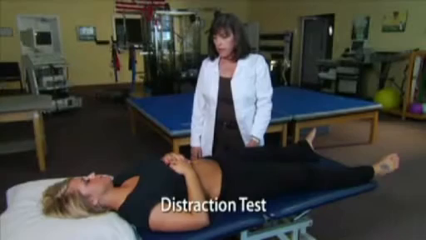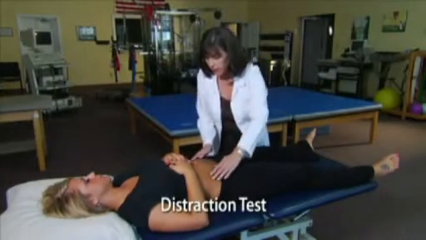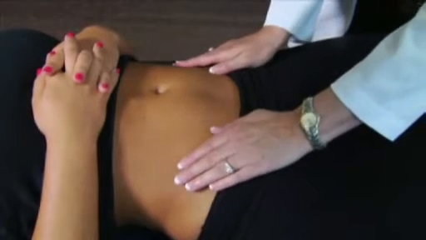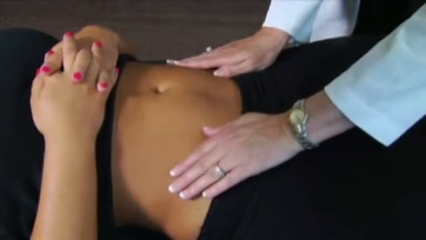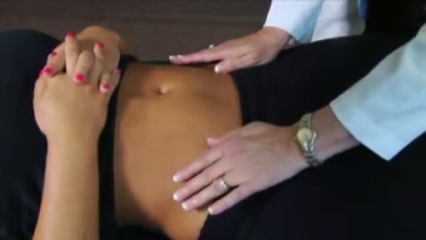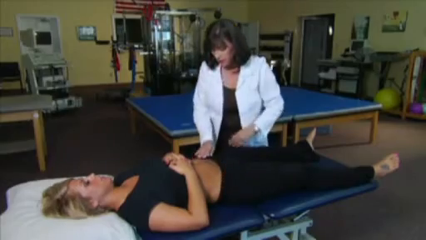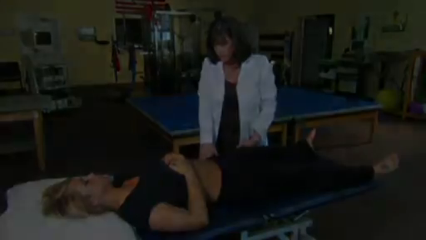We're going to do the distraction test now. I'm going to place my hands on the ASIS here on the top of the ilii, and I'm going to press laterally and posteriorly. Do you feel pain with that? Yes. Which side? On the left. That's a positive test for the left.